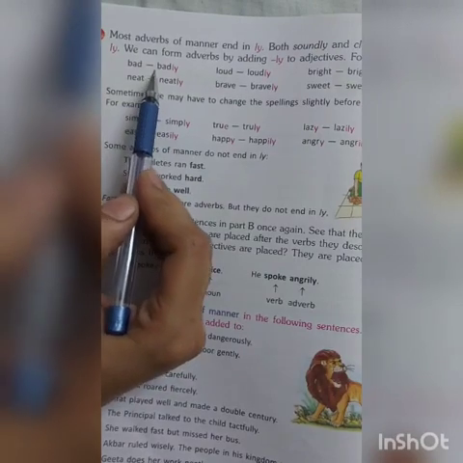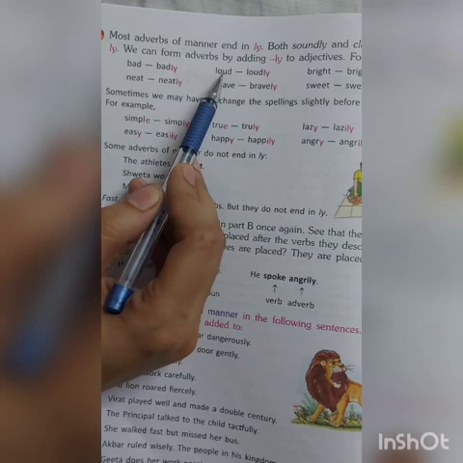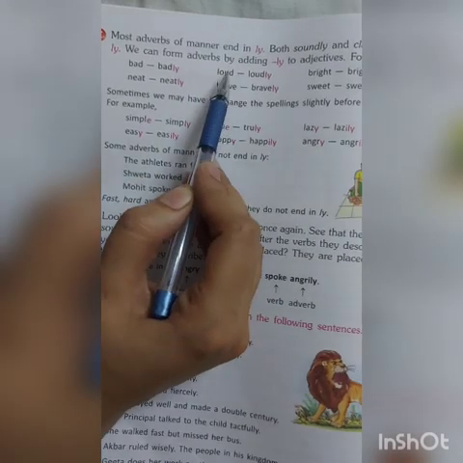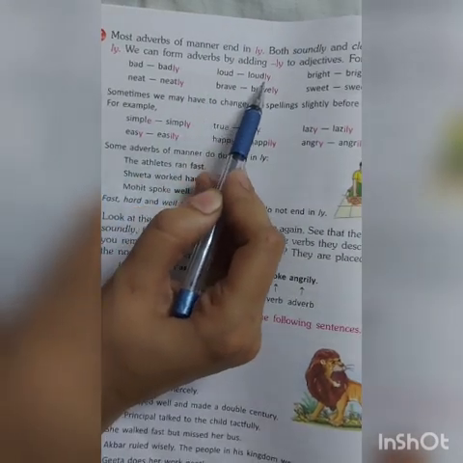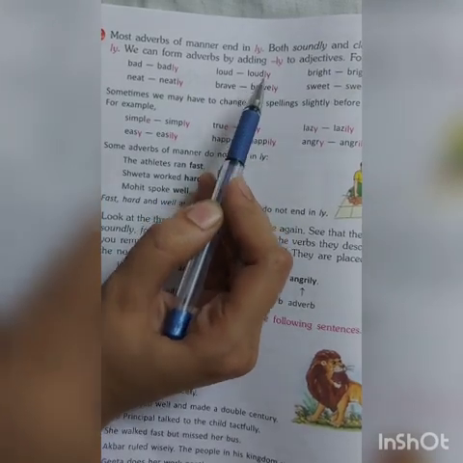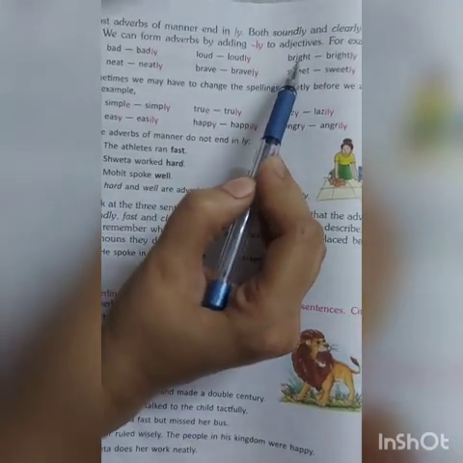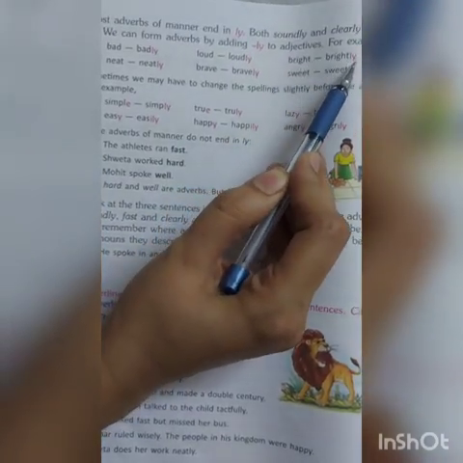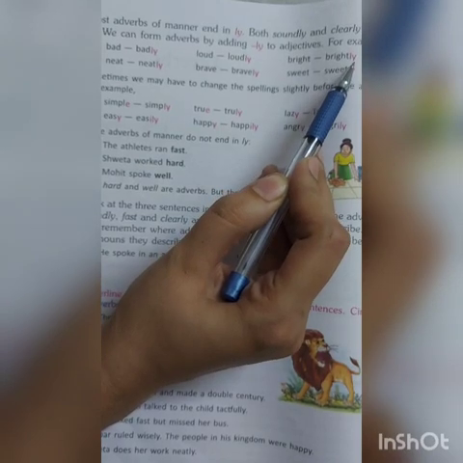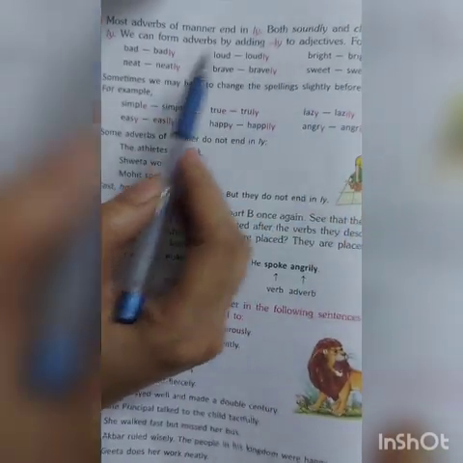So we can form adverbs by adding ly to the adjective. Similarly, loud. Now by adding ly to the word loud, it will become loudly, which is an adverb of manner. Similarly, bright. Bright is again an adjective. Now when we add ly to it, it becomes brightly, which is an adverb of manner.